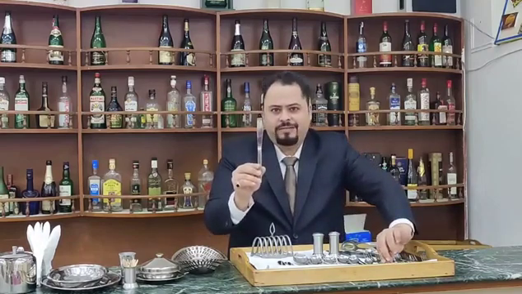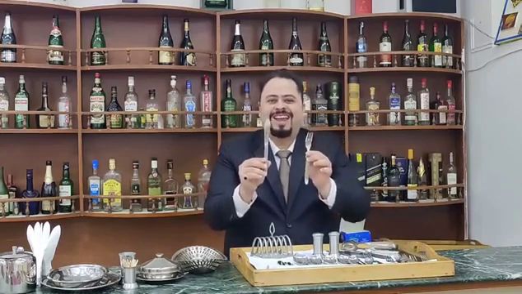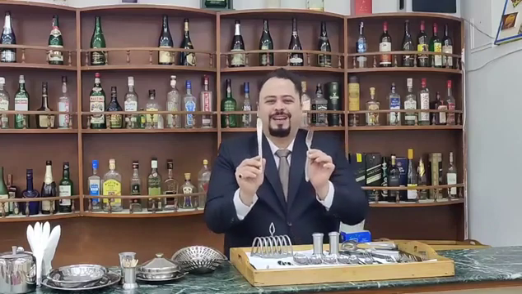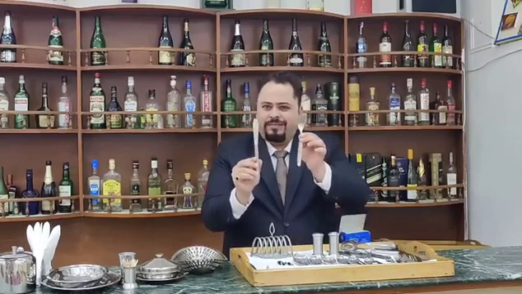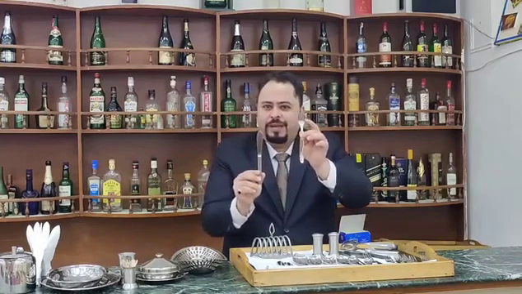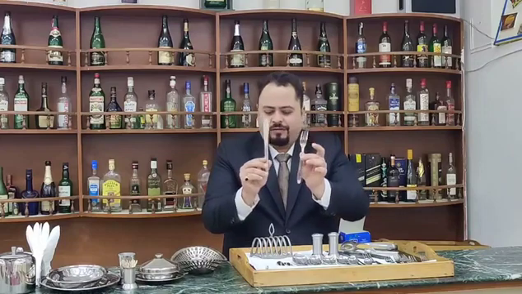Now with a fish knife, we will always have a fish fork. They are like husband and wife, these two always go to the table together. So fish knife, fish fork. Now in this fork also you could see there is an edge. So fish knife and fish fork.